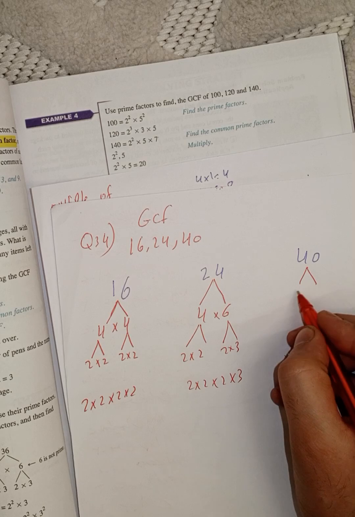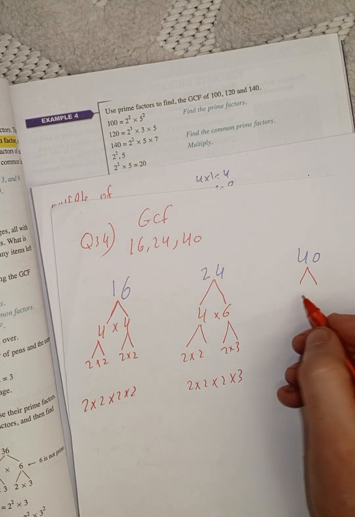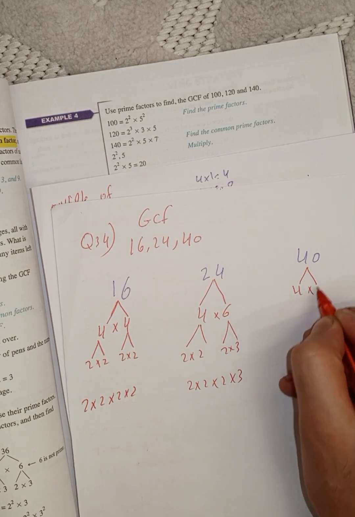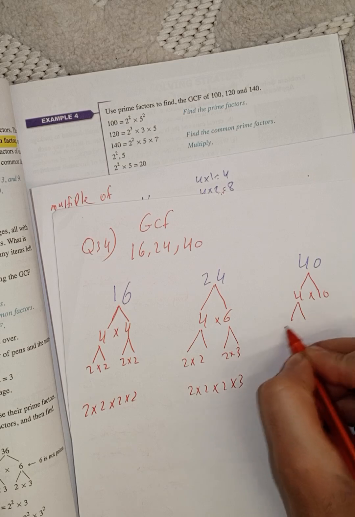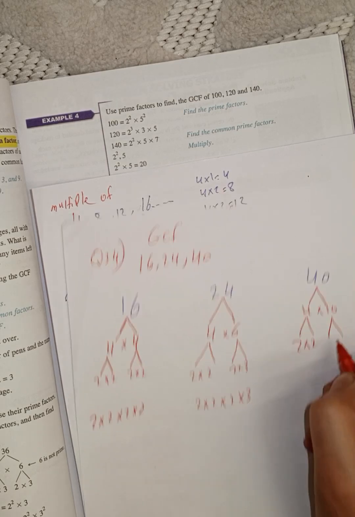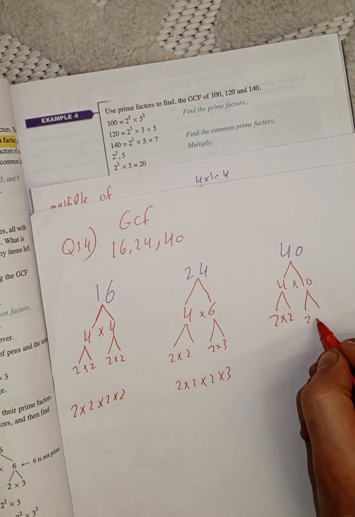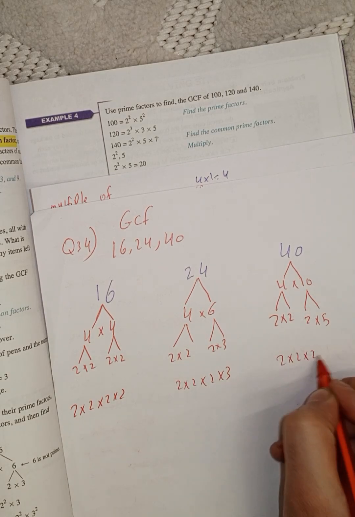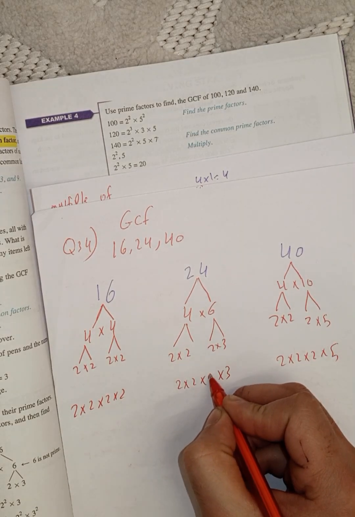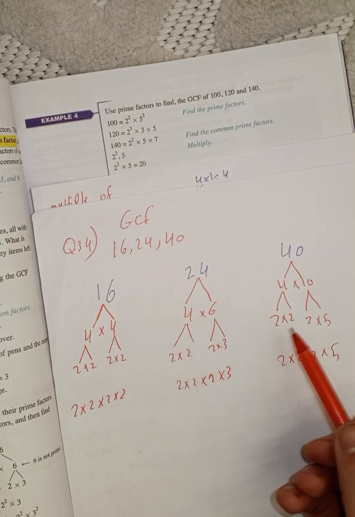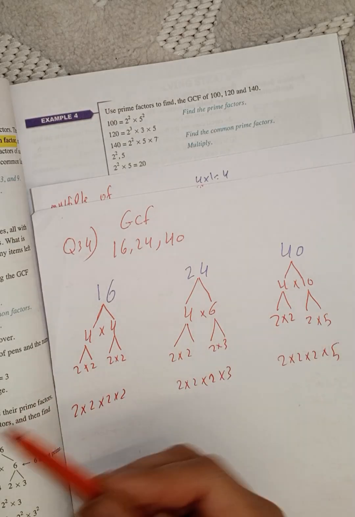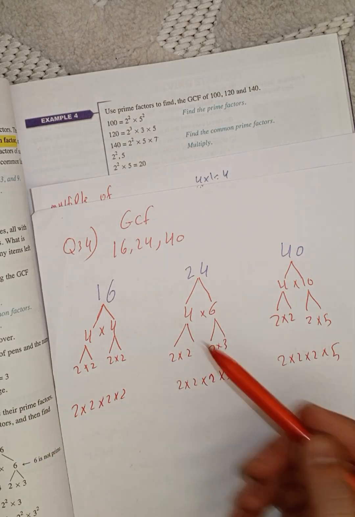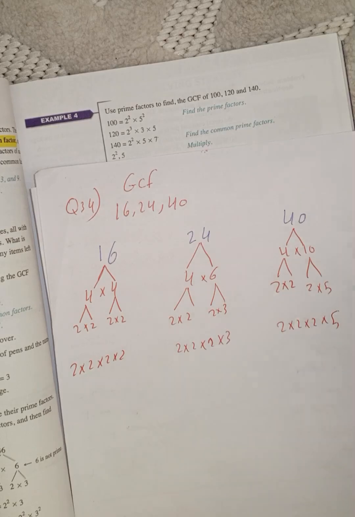What about 40? We can say 8 times 5. We can say 4 times 10. 4 times 10, let's say. 2 times 2 and 2 times 5, right? 2 times 2 times 2 times 5. Okay. We studied this one, the prime factorization, in the previous lesson, okay? You can watch the previous video.